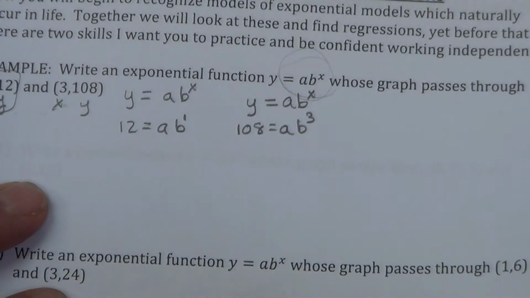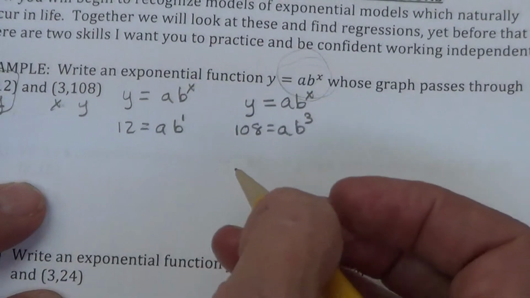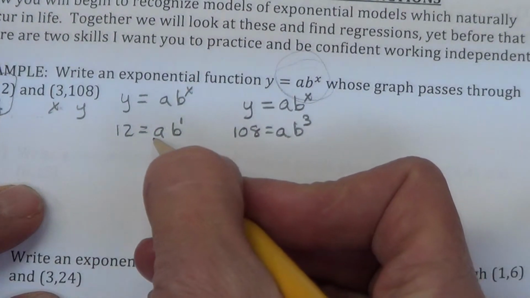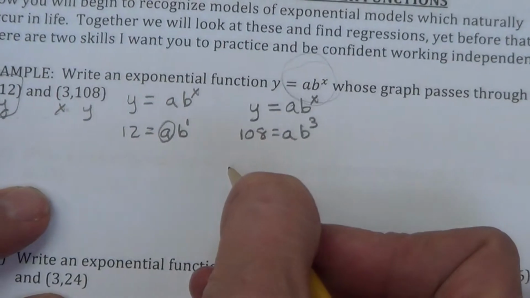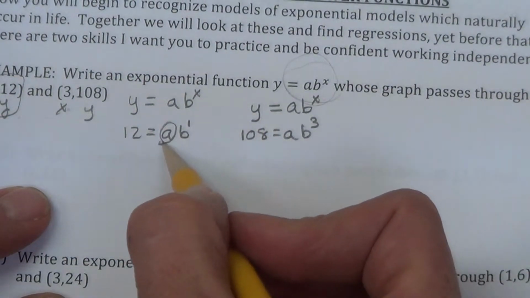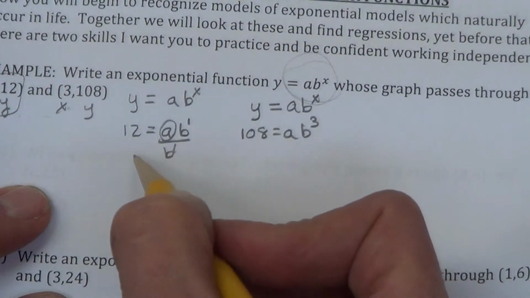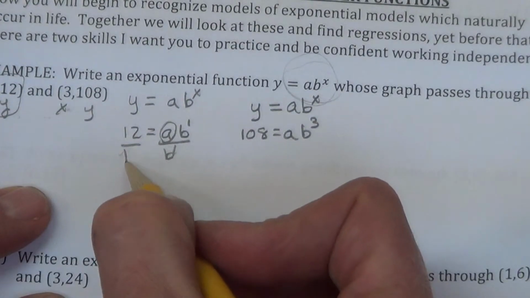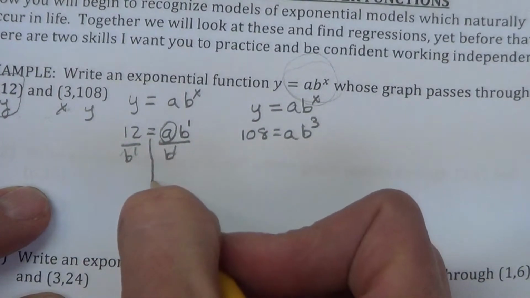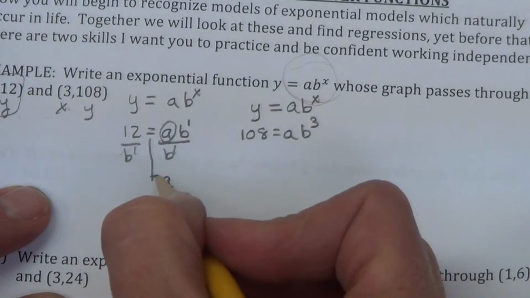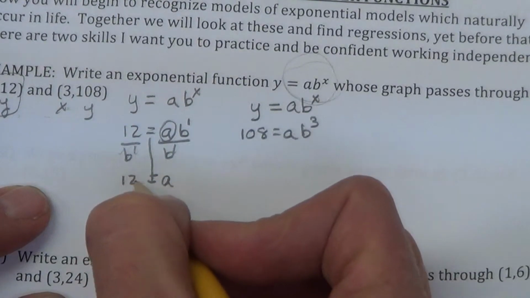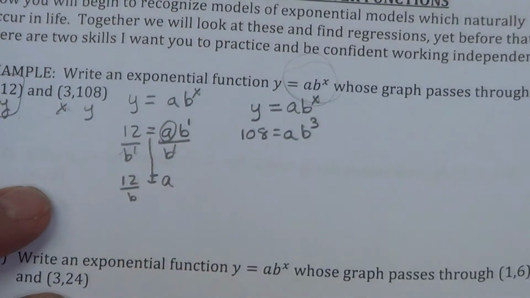Substitution was when we would get a variable alone defined by the other variable. So if we get a by itself, in order to do that, we'd have to divide by b to the first. We divide each side by b to the first, and we find that a equals 12 over b. Okay?